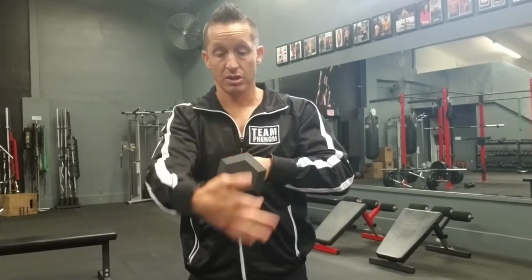You can use a dumbbell. These are the hex-shaped ones, but the 24 Hour Fitnesses and the LA Fitnesses have the ones that are taller but have a real thin edge. Those are badass for hitting your hip flexors. Those will get deep inside the tissue. Those are the ones I actually recommend the most, but these will do the job too.